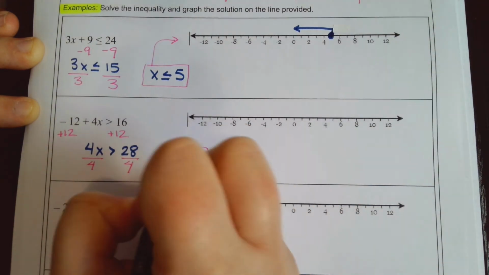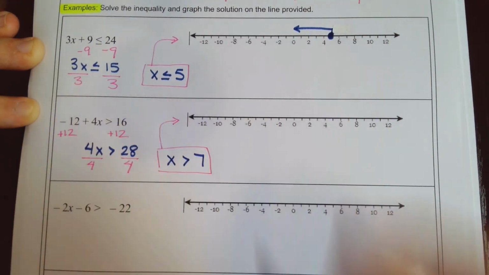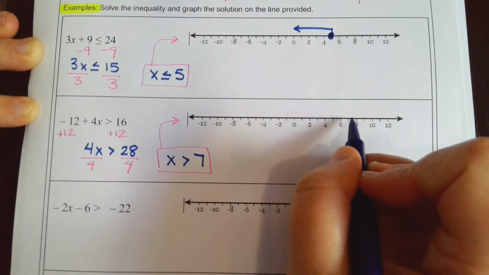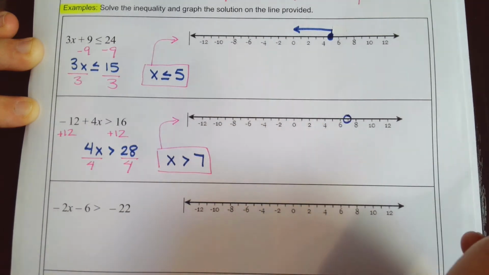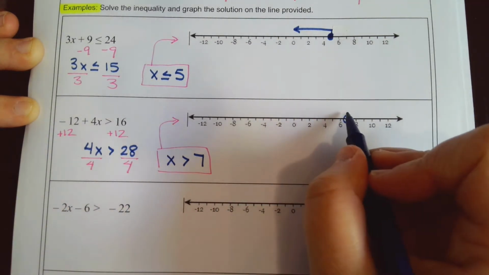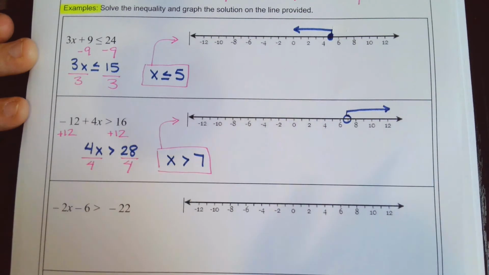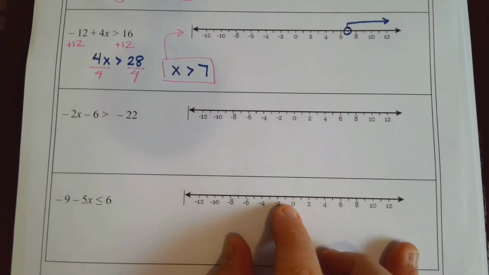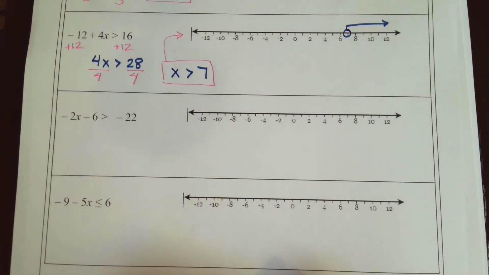Again, we're now going to take our inequality and graph it on the number line. So since there's no underline, it's going to be an open circle on 7. And then since it's greater than, this one goes to the right. 2 more, and then we'll be done with our notes for this lesson.